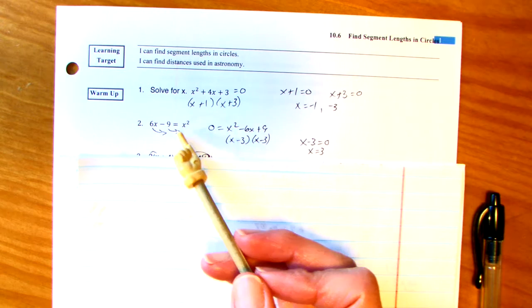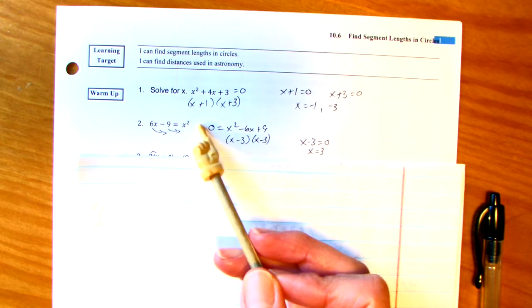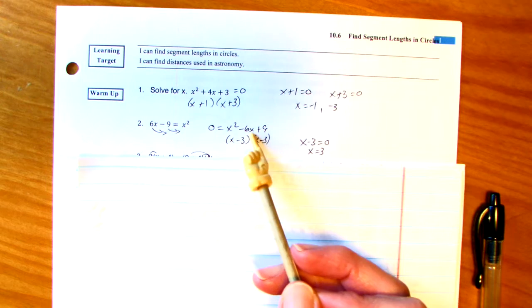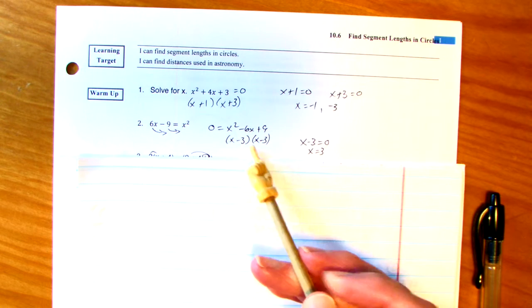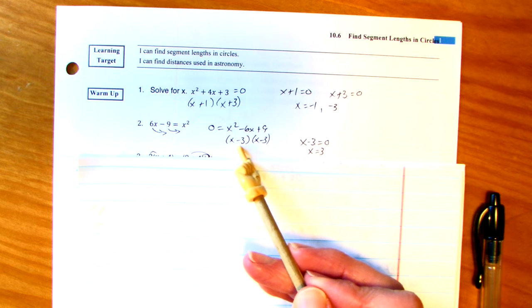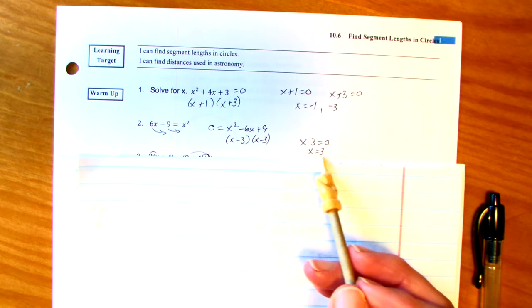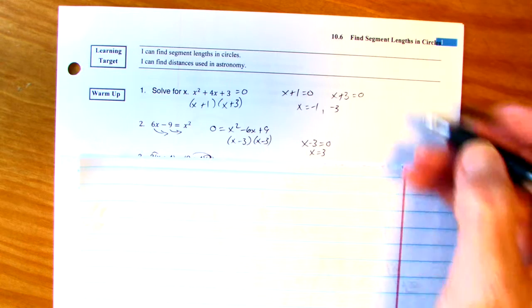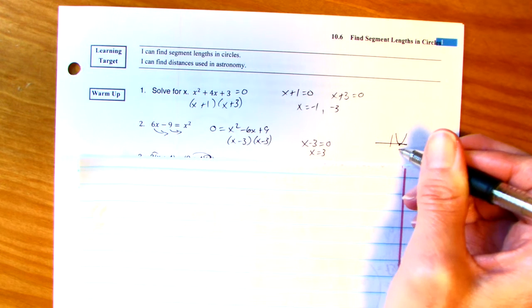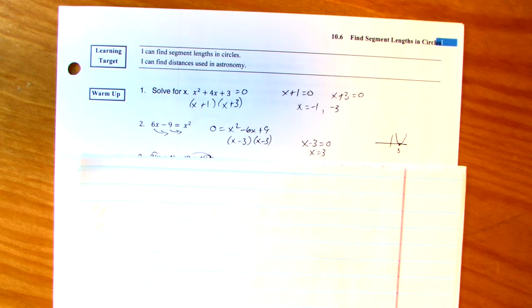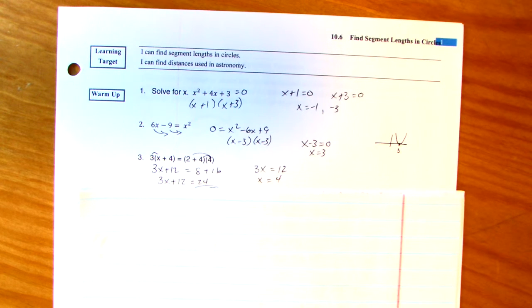How about this one? Remember we have a quadratic, you need to get everything to one side. So I move the 6x over, it becomes negative. Move this 9 over, it'll become positive. And then go ahead and factor. If the factors are the same, this is called a perfect square trinomial, and you'll have one result. I don't know if you recall, if you were to graph this, it'll only cross in one spot. That was at 3.